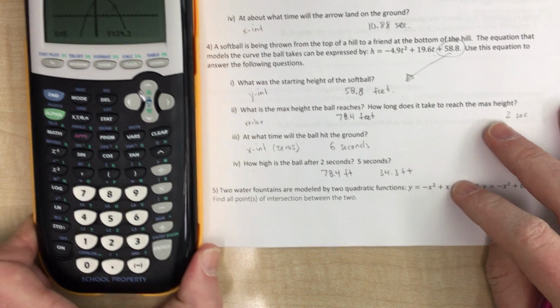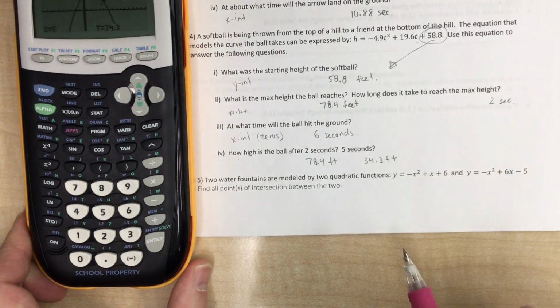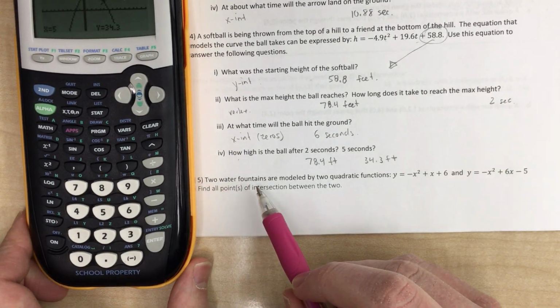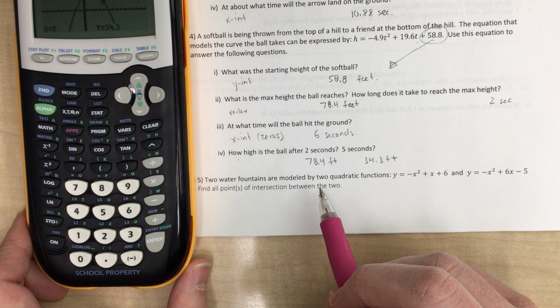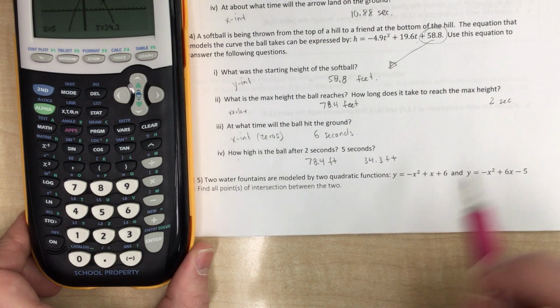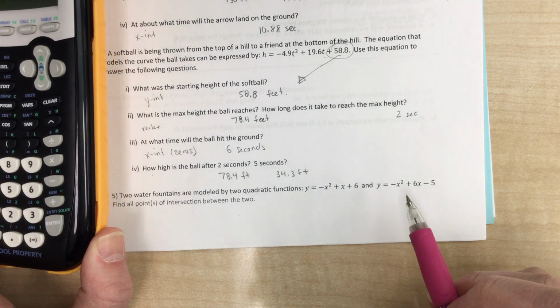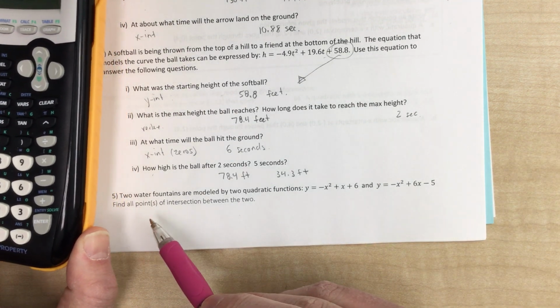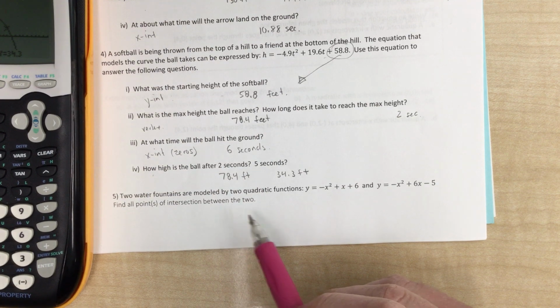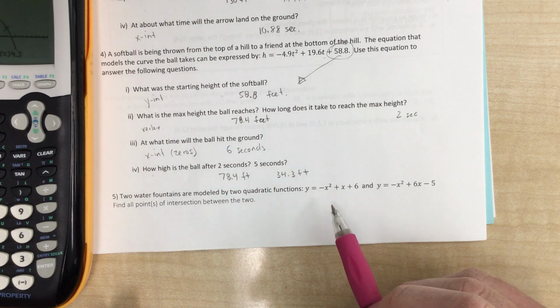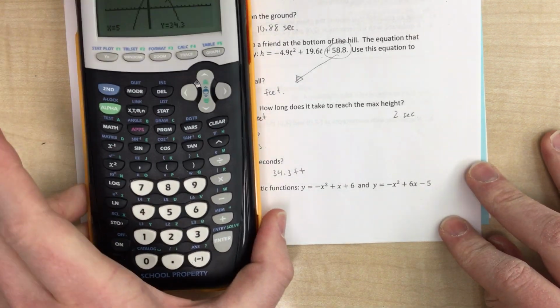Last but not least is intersection. So 2 water fountains are modeled by 2 quadratic functions, and those are those 2. Okay, we're going to want to graph those, and then we're going to find all points of intersection between the 2. So first thing we're going to want to do is graph those 2 equations.